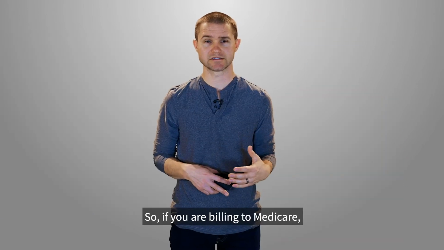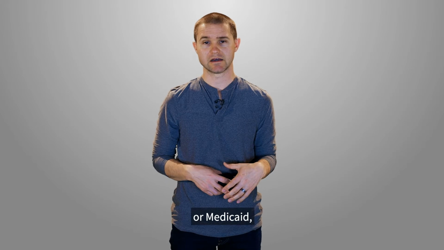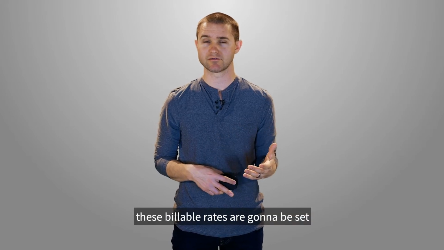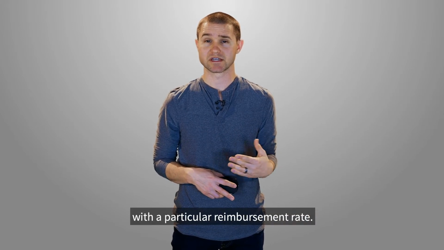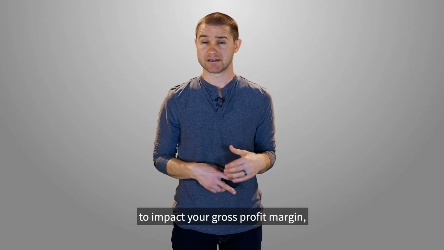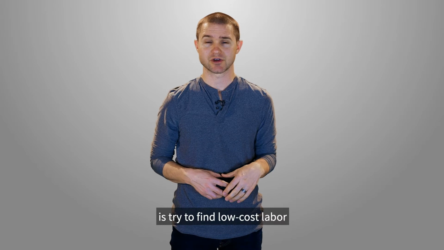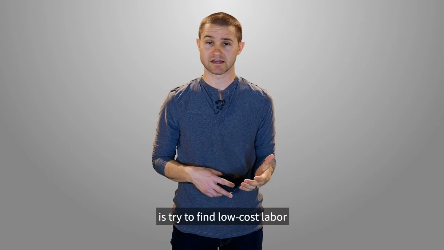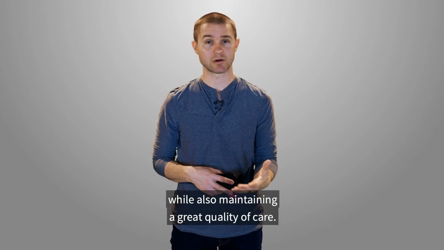So if you are billing to Medicare, Medicaid, private insurance, these billable rates are going to be set with a particular reimbursement rate. And so the only thing you can really do to impact your gross profit margin is try to find low-cost labor while also maintaining a great quality of care.